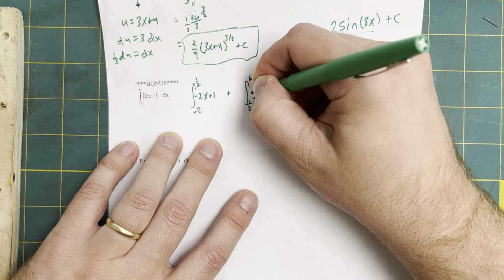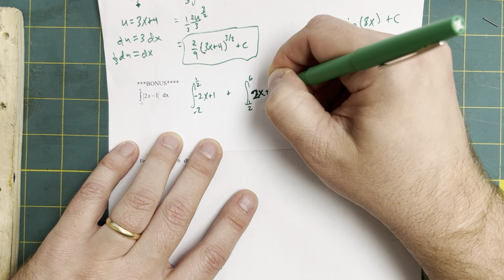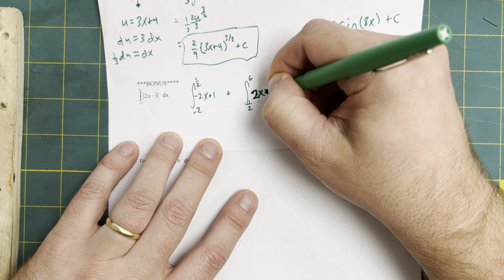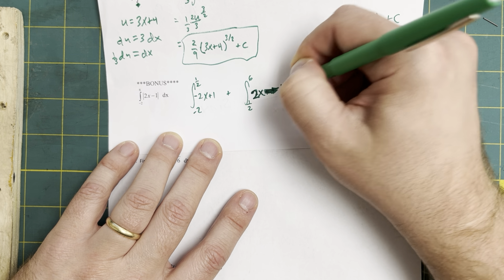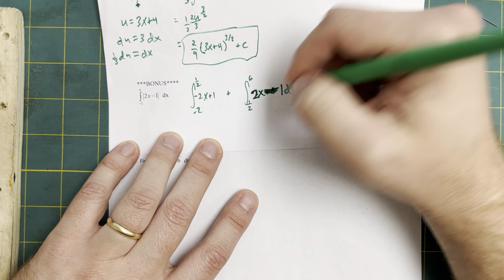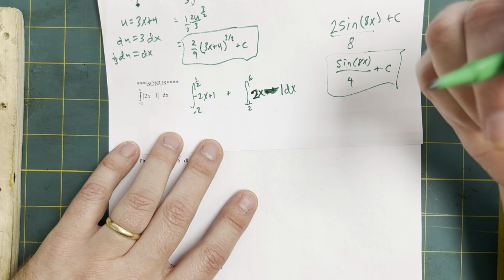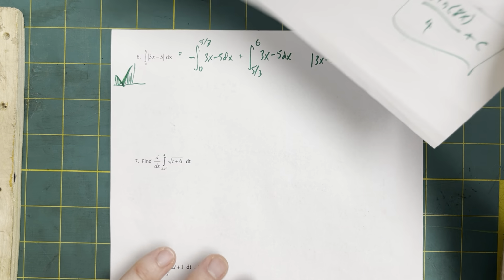So, this is how you do math in pen. You just write bigger until, all right. There, okay, great. And you integrate your work, okay.